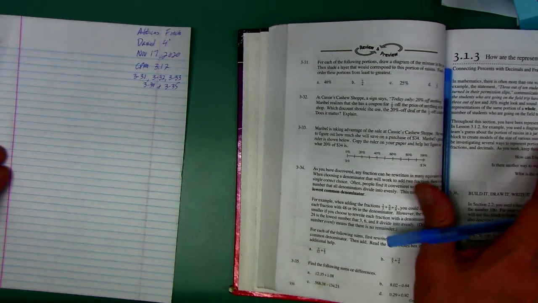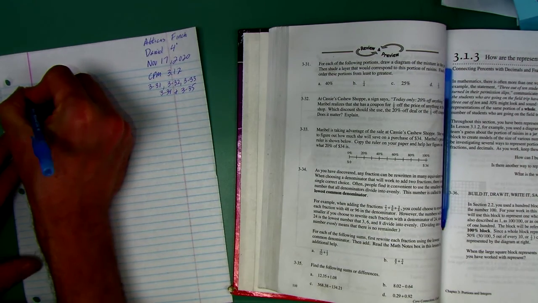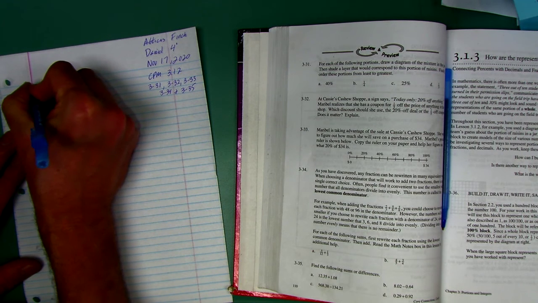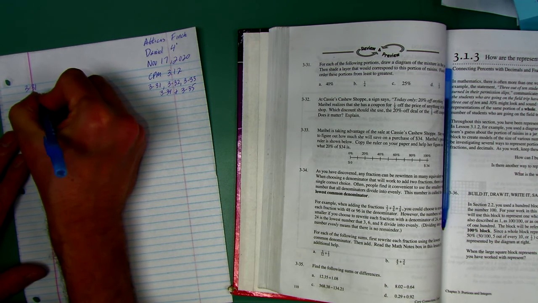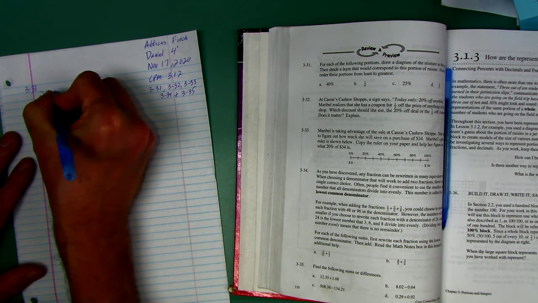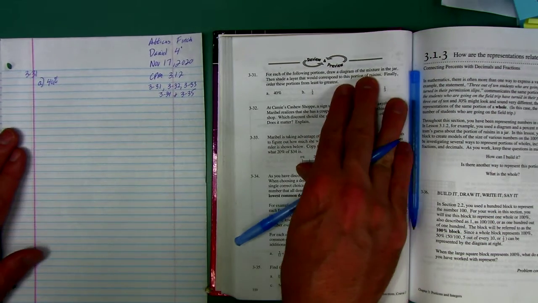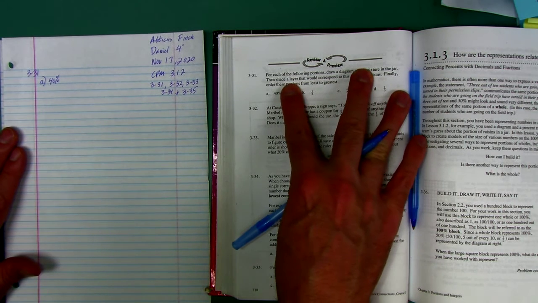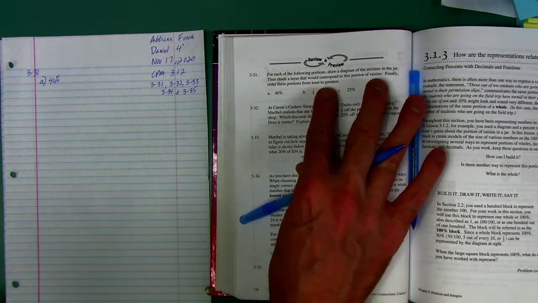Well, I'm just going to have you guys, okay, and this is where you guys have an advantage over the kids who aren't watching a video. They're going to be saying, I don't know what to do on number 1, but you're going to know, okay? So what they want you to do is draw a diagram and show the mixture in the jar, and then shade it in so it would be this much raisin.